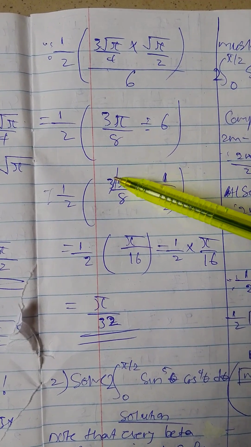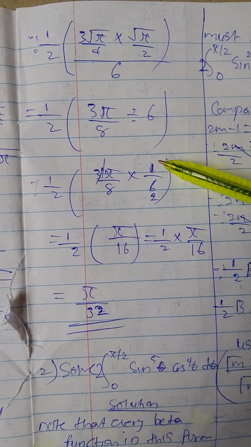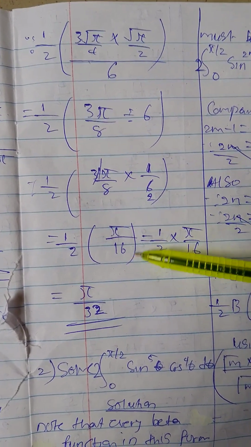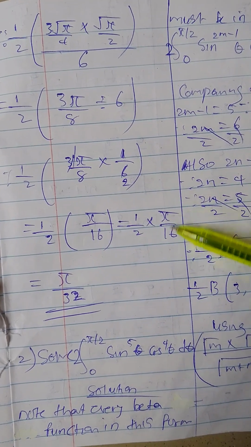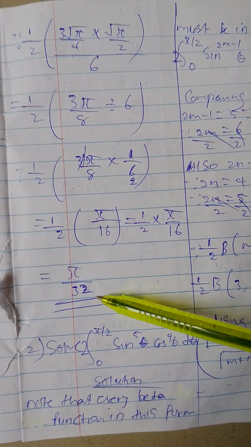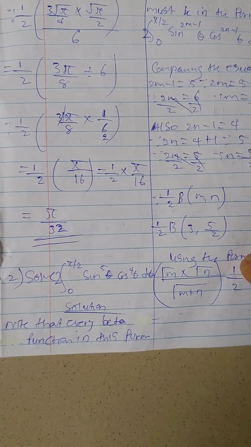Now what do you do? 3 divided by 3 is 1, 6 divided by 3 is 2. So that becomes 1 over 2 bracket, pi times 1 is pi, over 8 times 2 is 16. If you open the bracket, that becomes 1 over 2 times pi over 16, which is pi over 32. So this is the answer. Very, very simple.